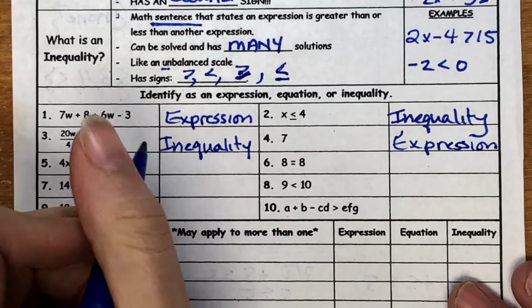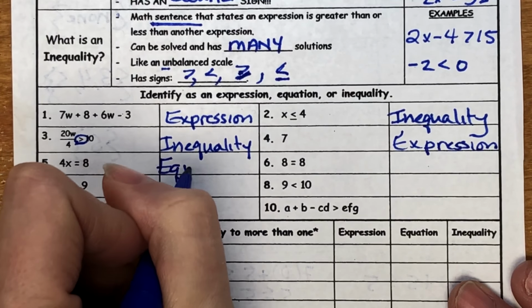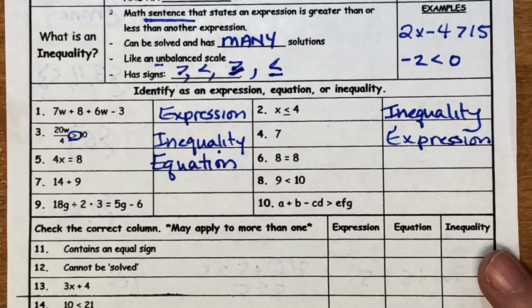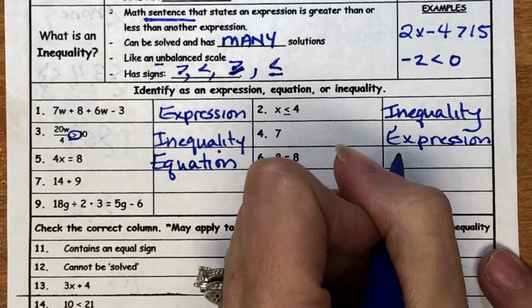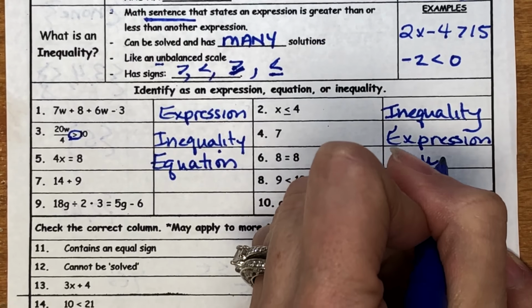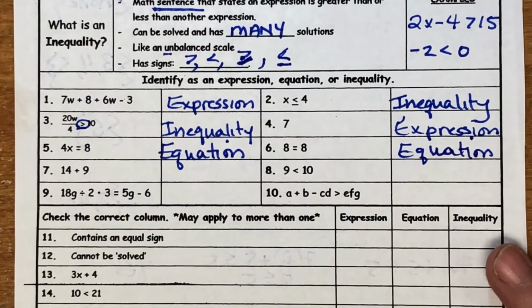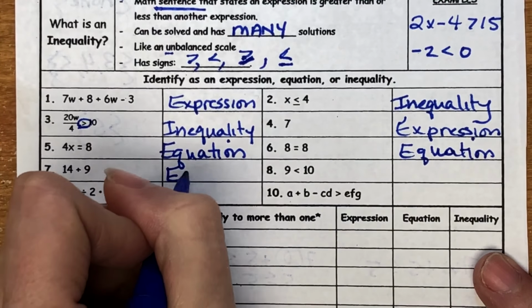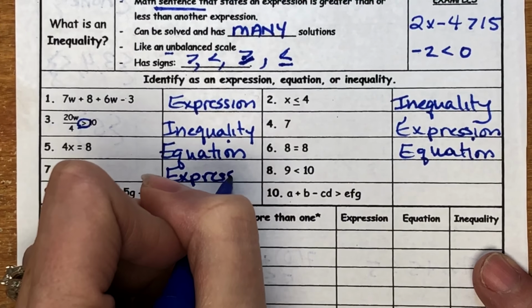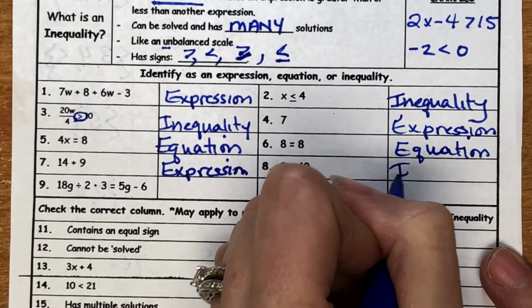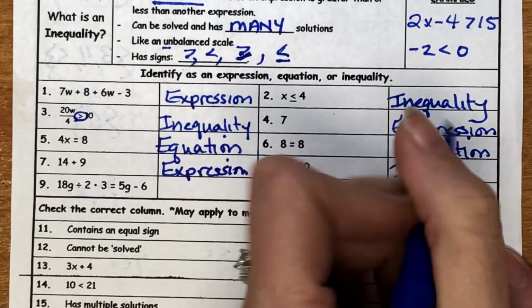Number 5 is an equation. It's an equation because it has an equal sign. Number 6 is also an equation because it has an equal sign. Number 7 is an expression. Does not have an equal sign. Number 8 is an inequality because it has an inequality sign.